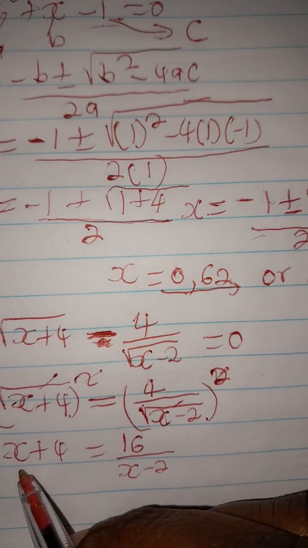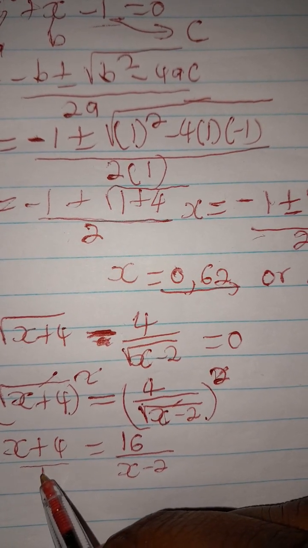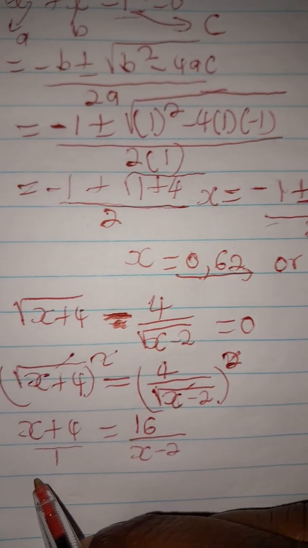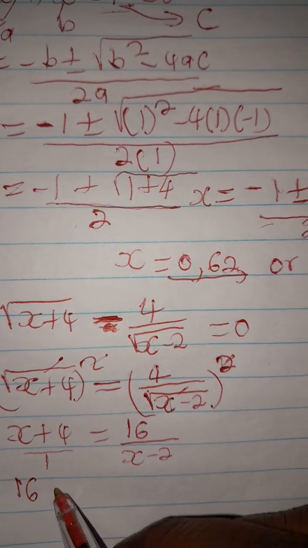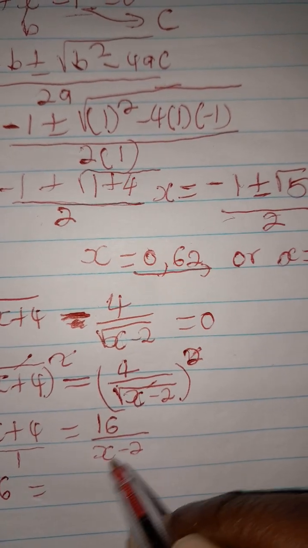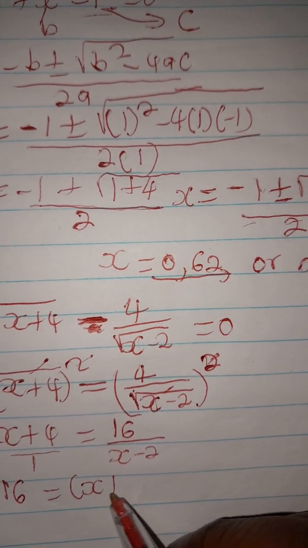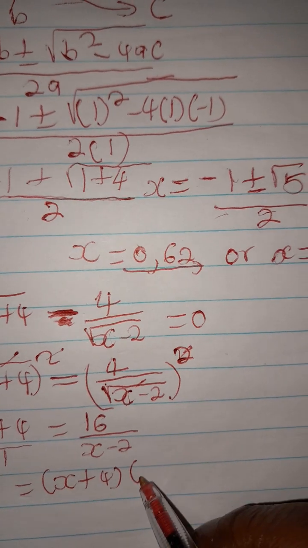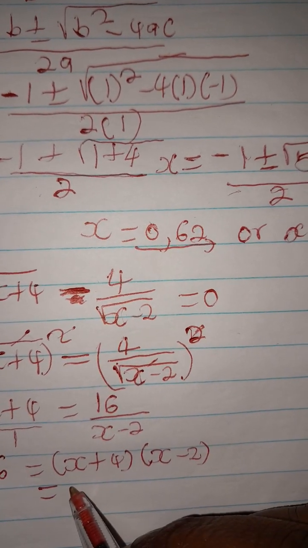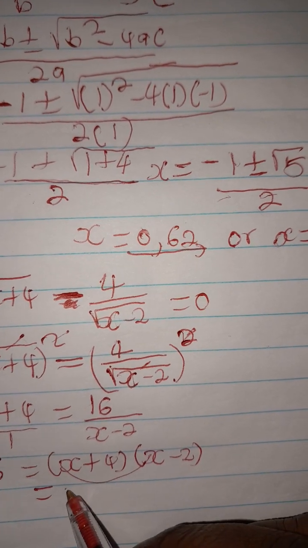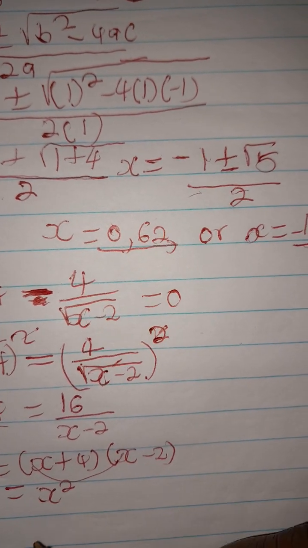Then remember that there is a divisible 1 here. We can say 1 times 16, cross multiply, it does apply here. So x plus 4 times x minus 2. Let's multiply this out using a FOIL method, or distributive method.